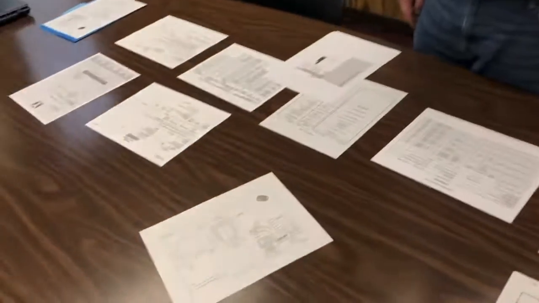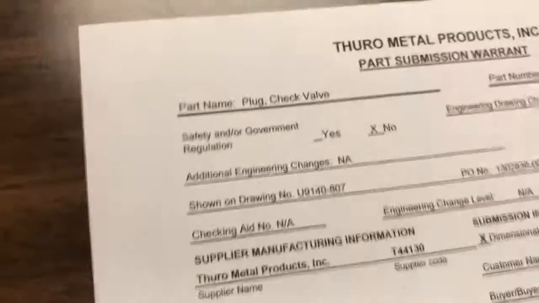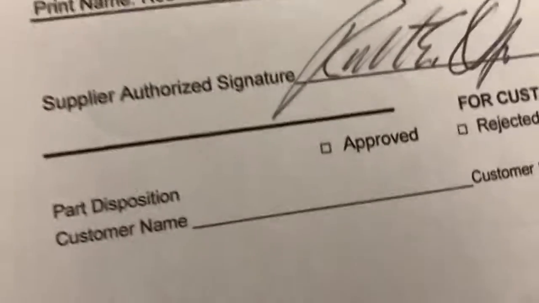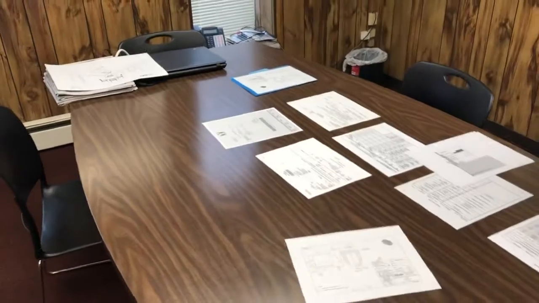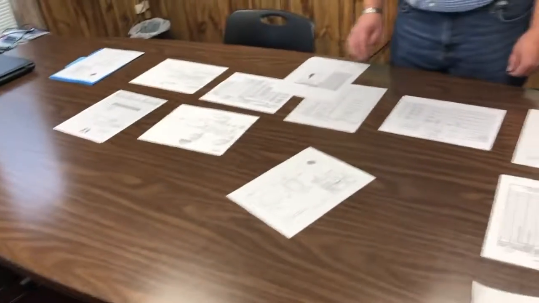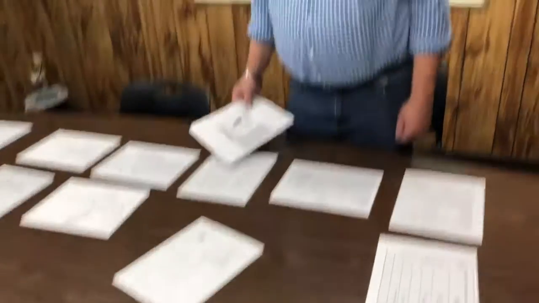All this documentation becomes what's called a package, and we submit the warrant, which we talked about earlier, and that warrant has to be signed off by the customer. This one happens to be not yet signed off. It's in process. This is all part of the PPAP package. That's part of the broader APQP process, which makes sure that we don't have to do a lot of sorting and line stoppages once we go live and do what's called serial production.